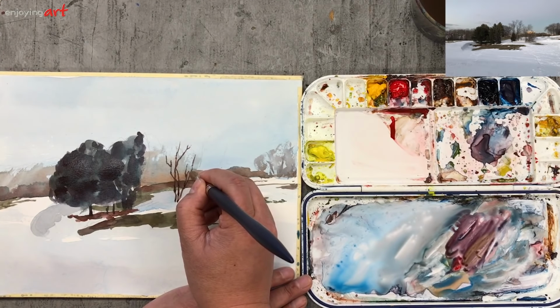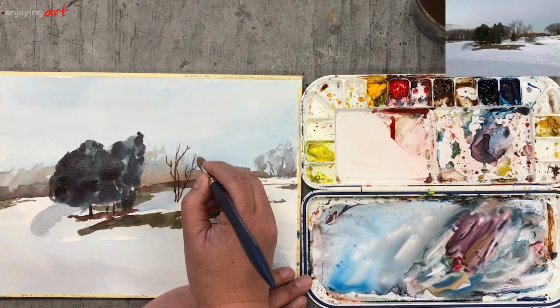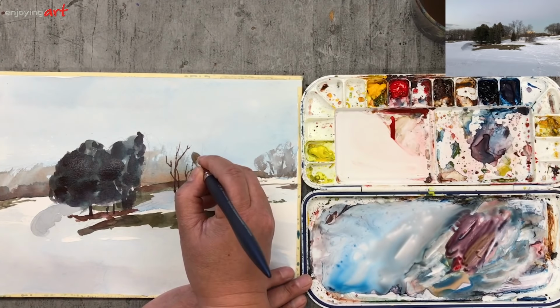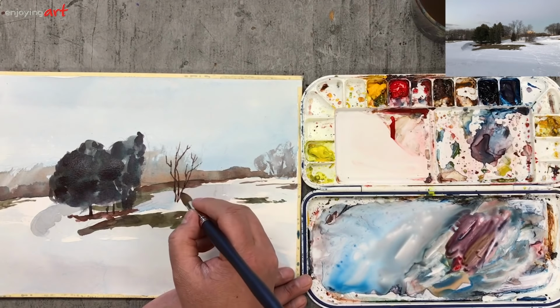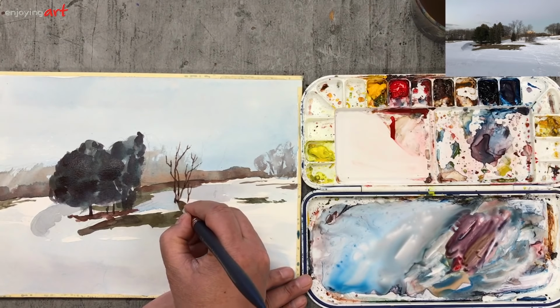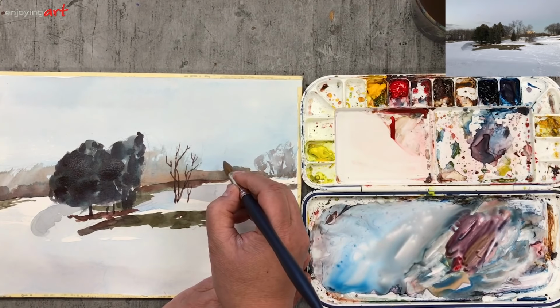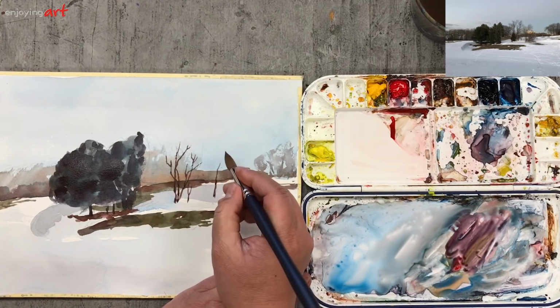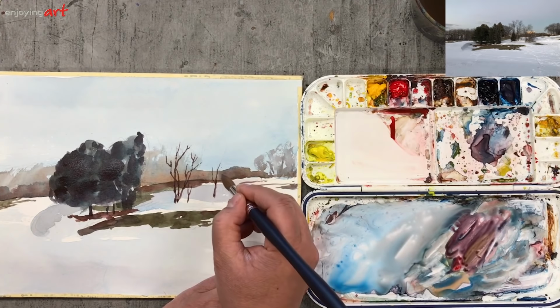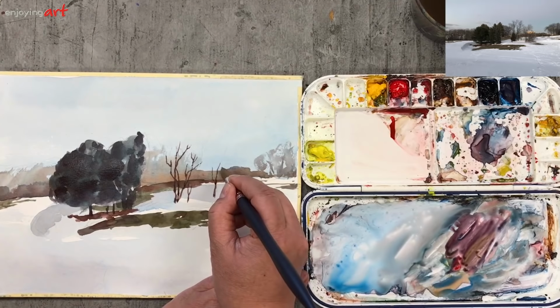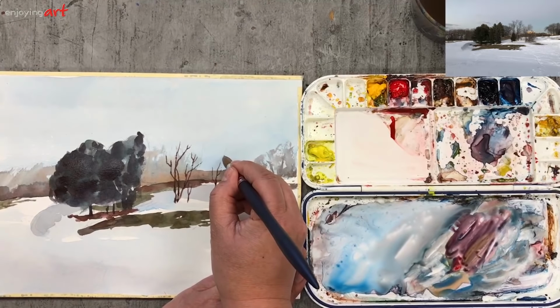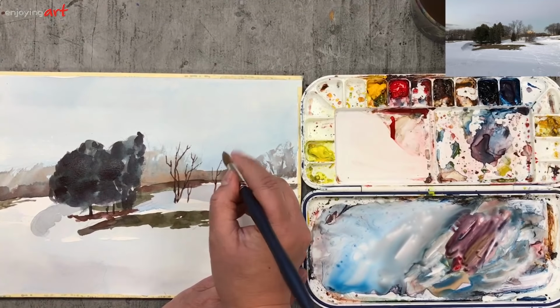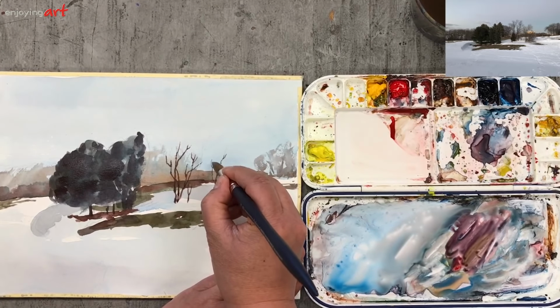But look, you see how often I'm looking at the reference for information. So you don't want to just look at it once and then keep doing anything that you want, and then end up maybe not really looking like the thing that you want to do. Okay, like that. And I'm going to do one more over here. Okay, some small ones, those very small branches. It's difficult to capture, especially since the painting is not that big, right?